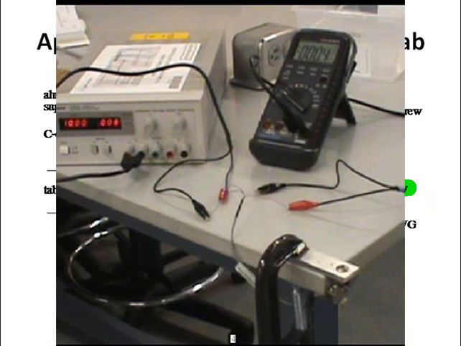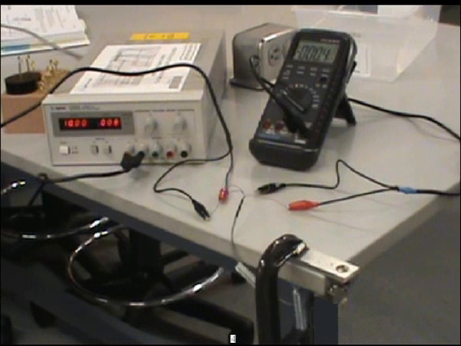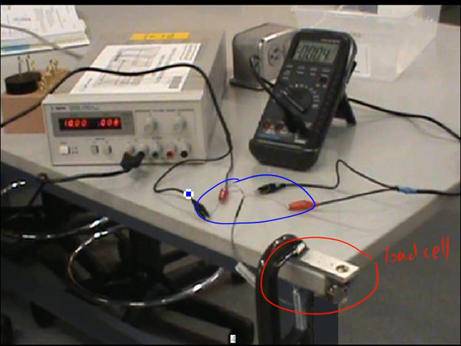Alright, now let's look at the real stuff. The key component of the system, which is the load cell assembly. And the Wheatstone bridge includes 4 wires. 2 of them go to the power supply that is providing the excitation for the Wheatstone bridge, and the other 2 go to DMM for measurement.